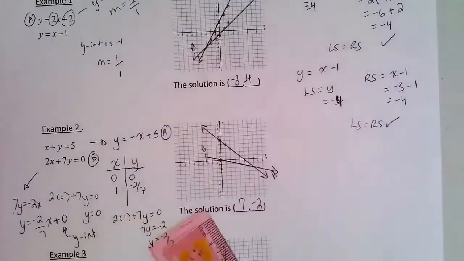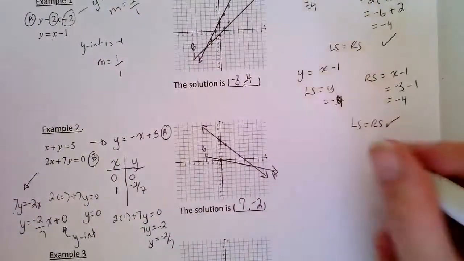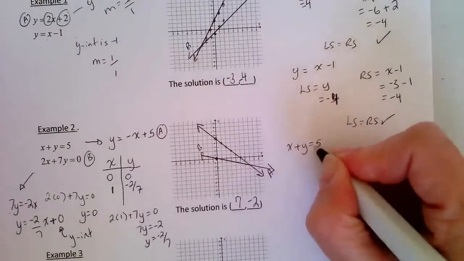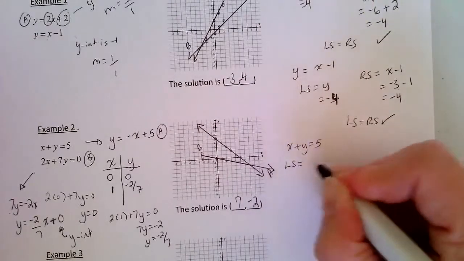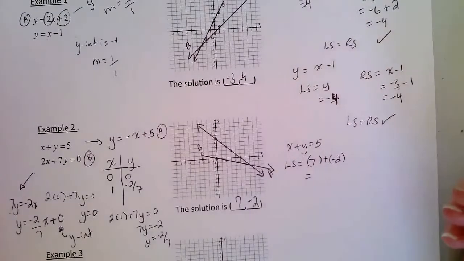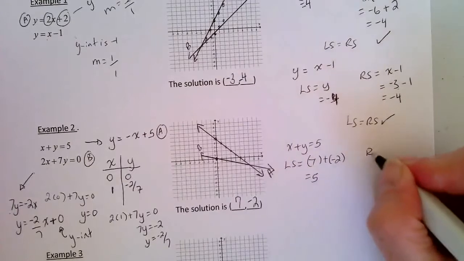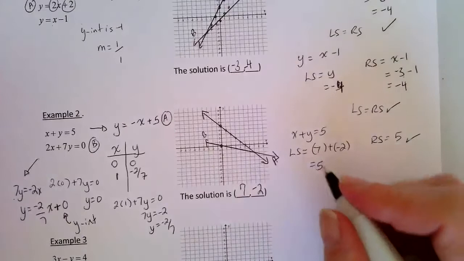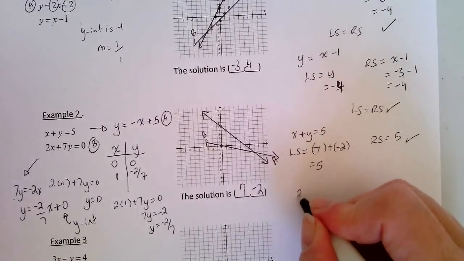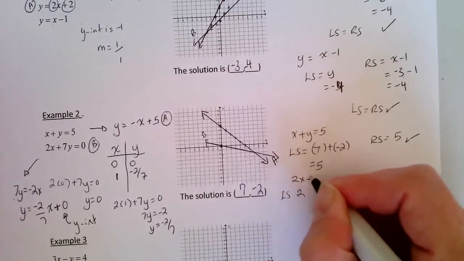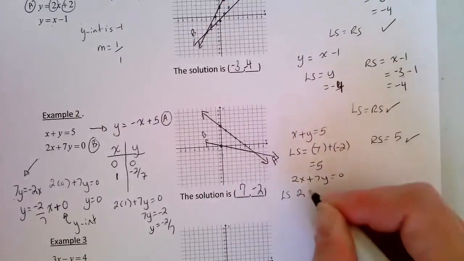And so now we have to go through the process of doing a check. So we have x plus y is equal to 5. The left side will be x plus y, which is now equal to 5, and the right side is 5. So it works in the first equation. And then for the second equation, we have 2x plus 7y equals 0.